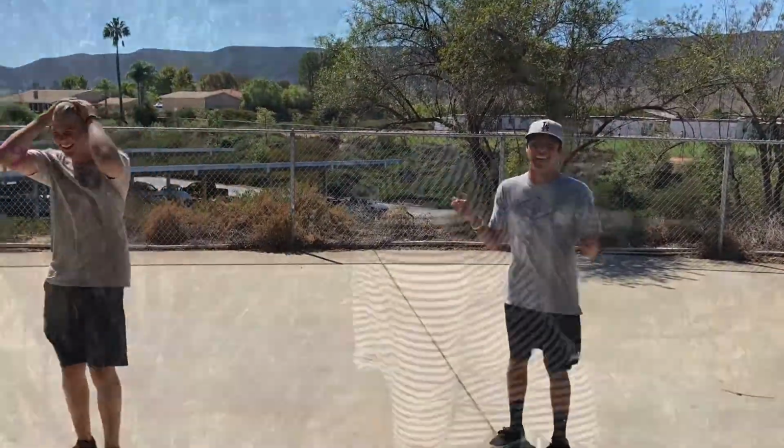Lateral or outward rotation. Hey Corey, how about you take off your shorts? That'd be so gay.